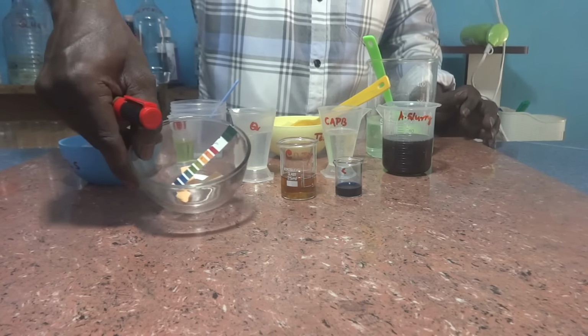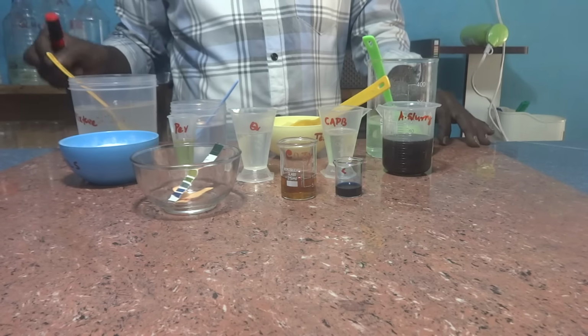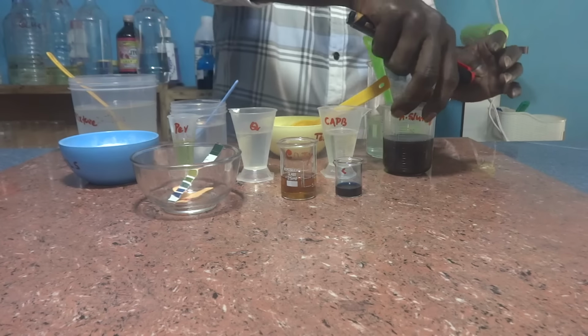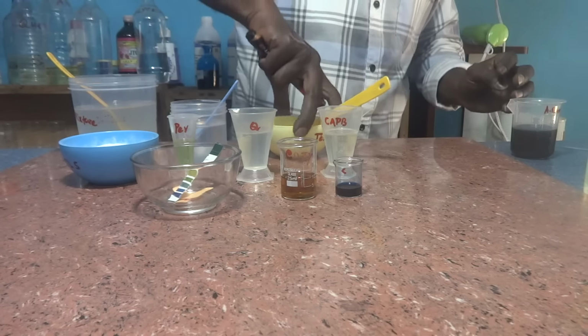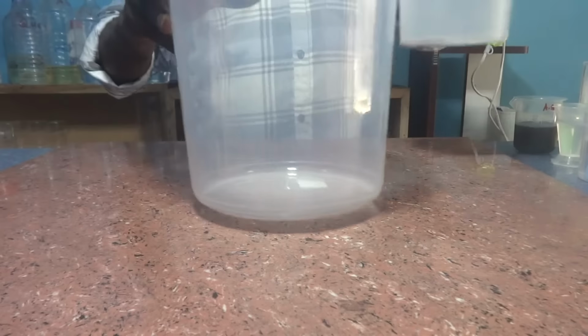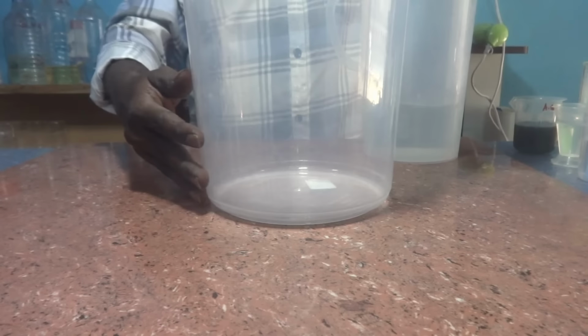I have taken some pH papers also. Now I am arranging all the raw materials as per the sequence in which I am going to utilize them. I am taking one big plastic vessel. This is 4 or 5 liters capacity. To prepare 1.5 liters of liquid detergent, a 3 liter capacity vessel is not sufficient. So I am taking a little bigger vessel.